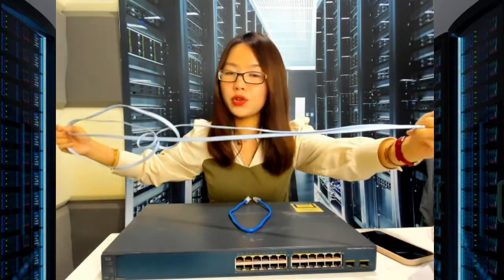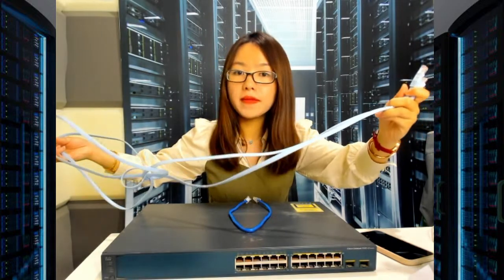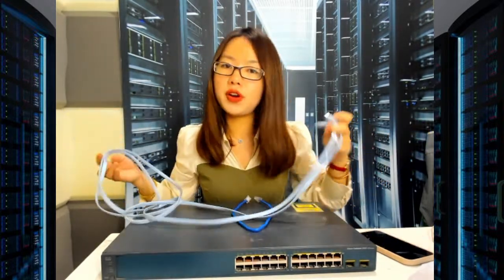How long do I need to prepare for the configuration cable? Do you know, 1 meter, 2 meters, or 5 meters? Okay. How long do we need to prepare for the console cable?